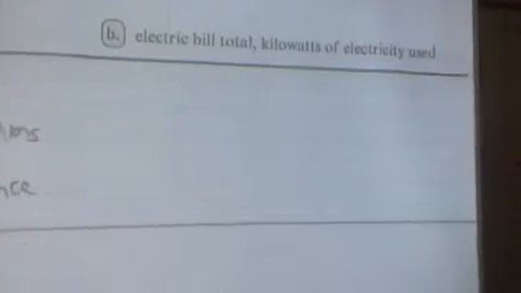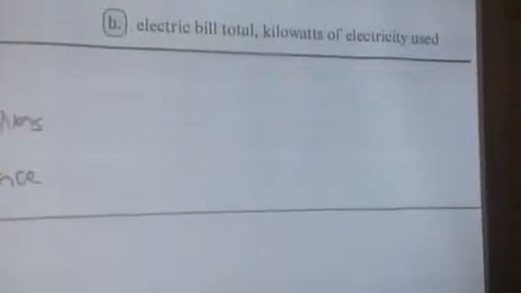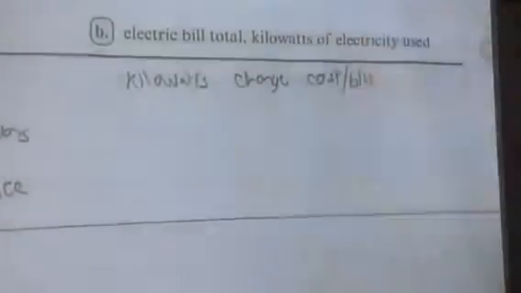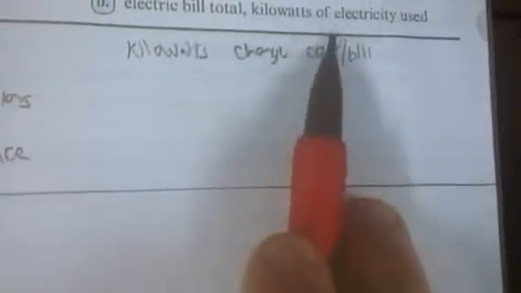Here, electric bill total and kilowatt hours of electricity use. So which is changing or which is controlling which? Well, the more electricity you use, the more your electric bill is. So the kilowatts are changing the cost or the bill. Cost, bill, same thing. So the kilowatts are changing the cost. So that means the kilowatts, or the amount of electricity you use, is controlling this bill.